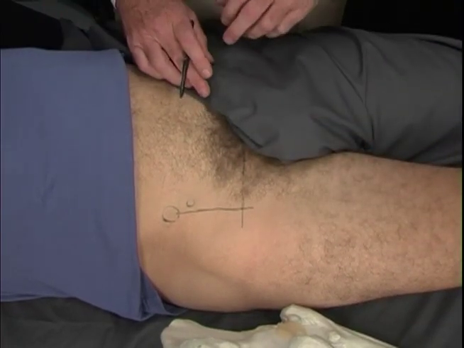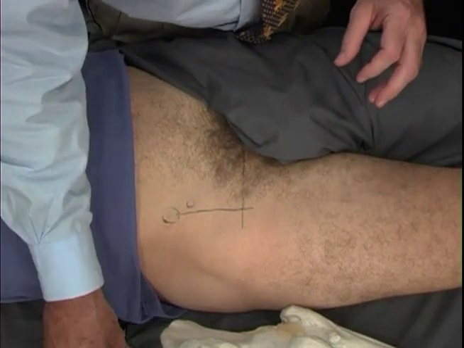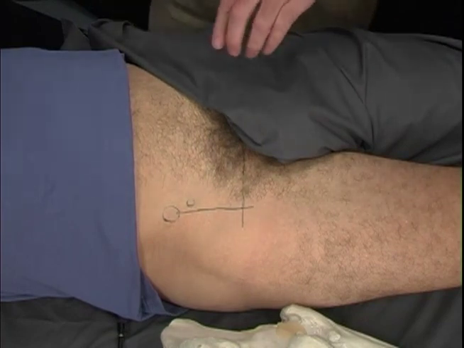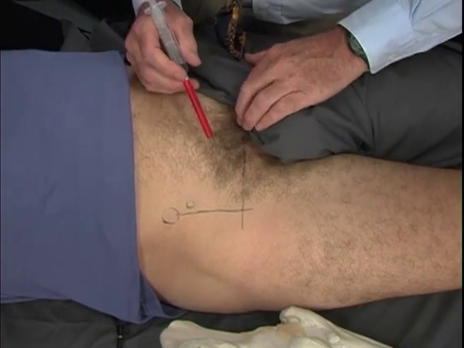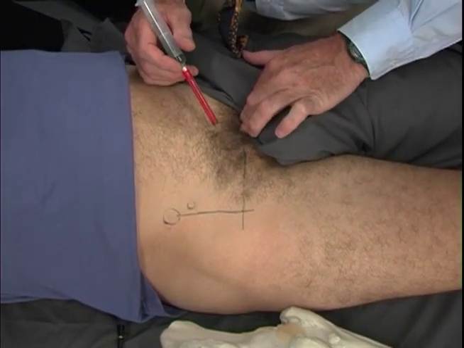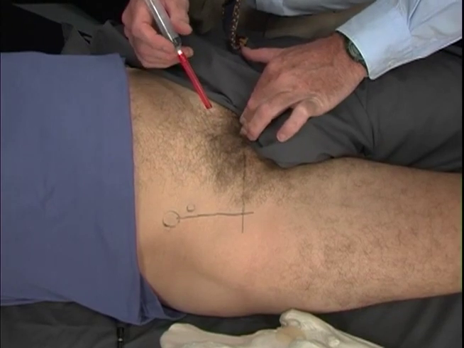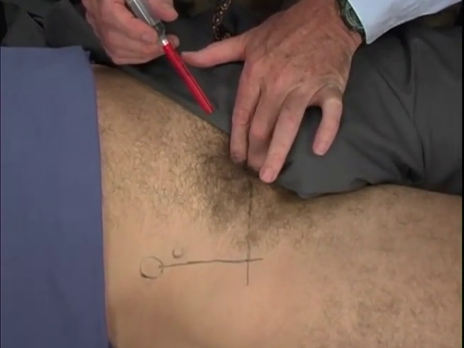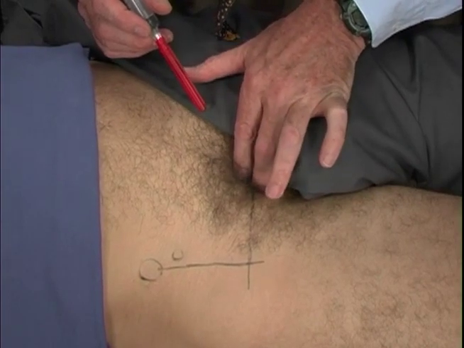So we'll start our injections in this area by coming down onto the pubic symphysis. Often this is a tender area right at the symphysis, but even more frequently I find that it's tender all across the ramus.